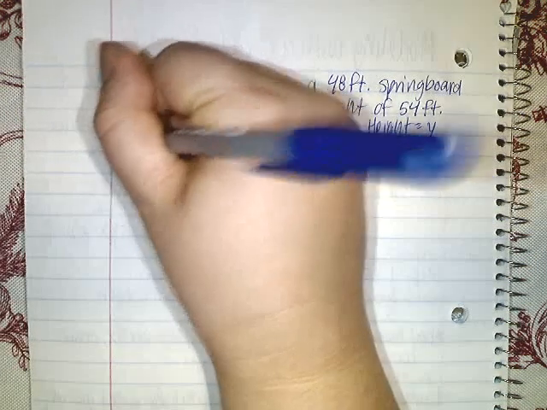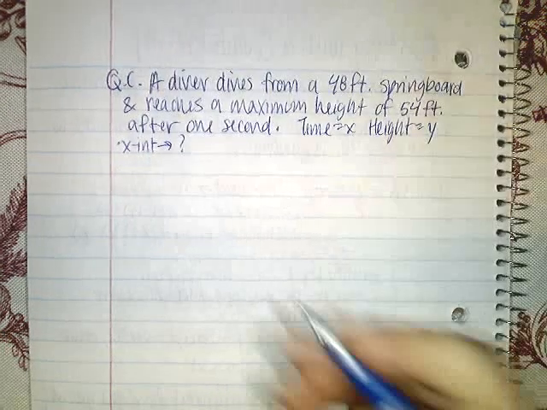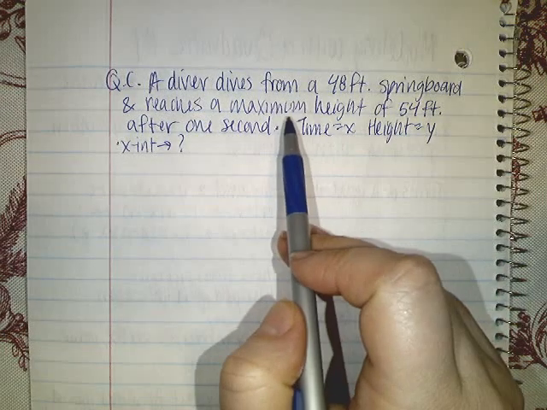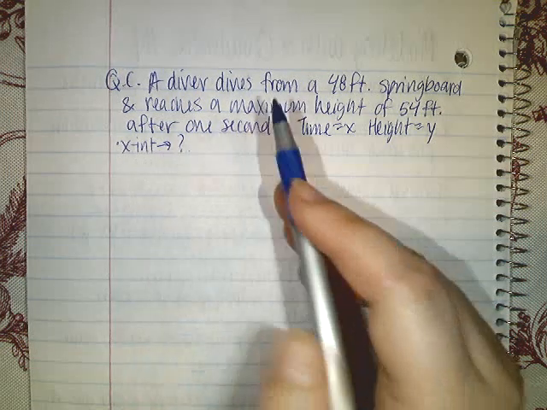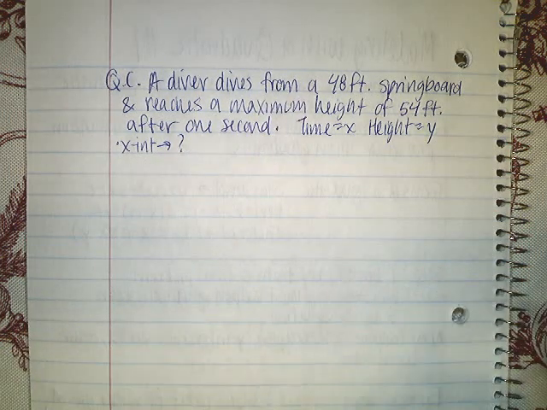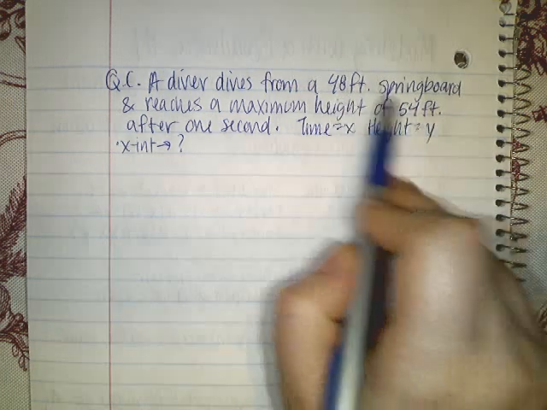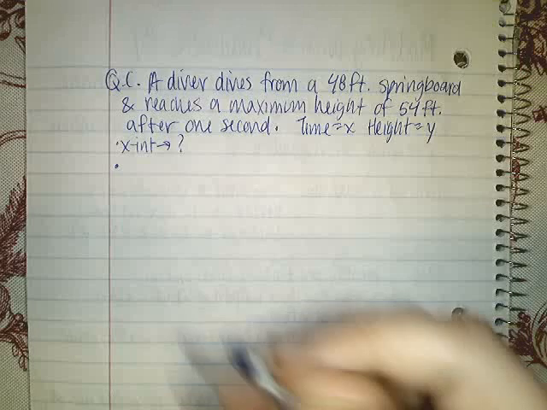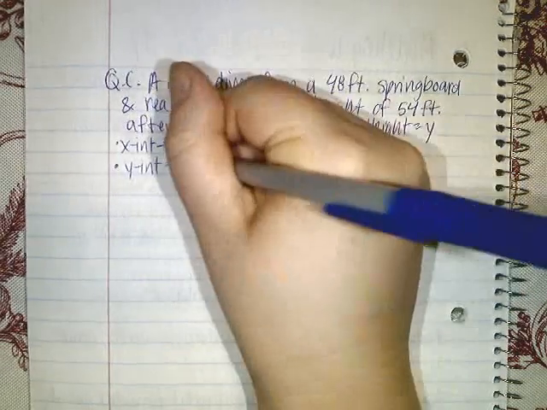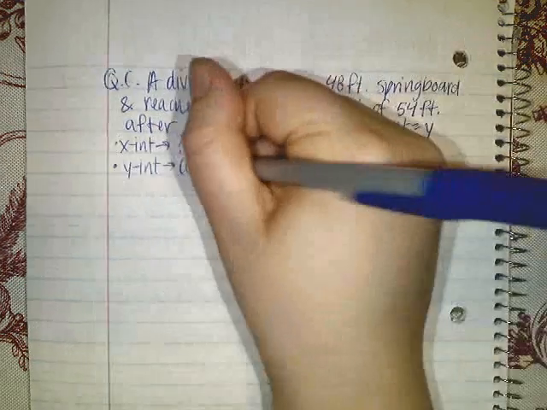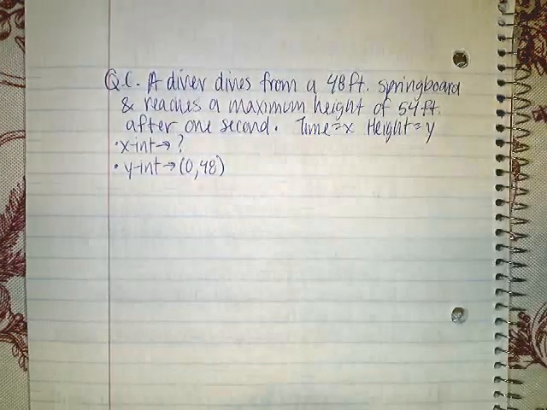So x-intercepts. Do I know any x-intercepts? I do not. I don't know my x-intercepts because I don't know where it starts on the x-axis or when it has a height of 0, because it starts at 48 feet. But I do know my y-intercept for that same reason. I know my y-intercept would be 0, 48, which could be helpful.